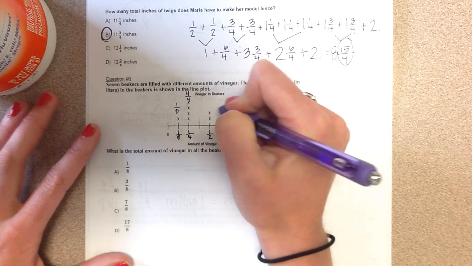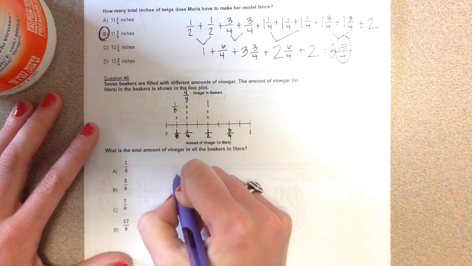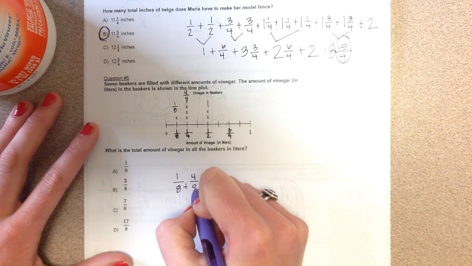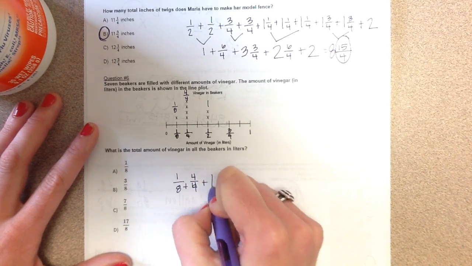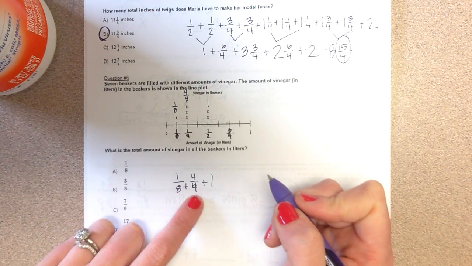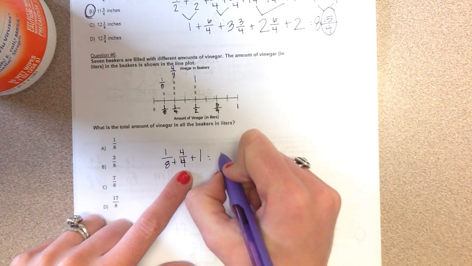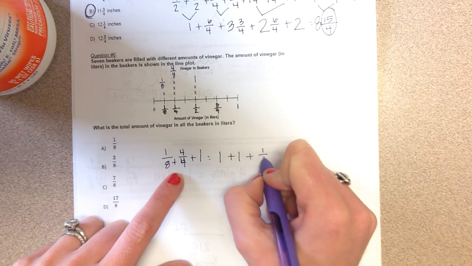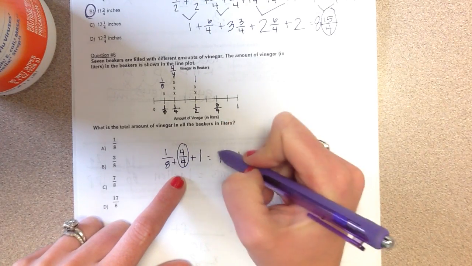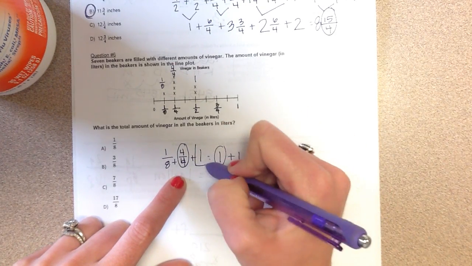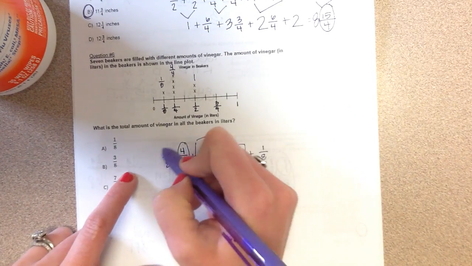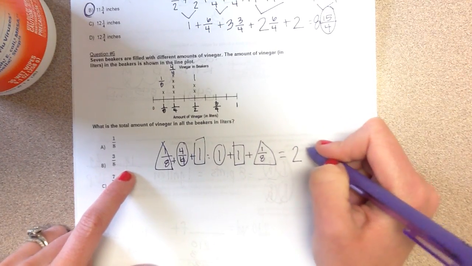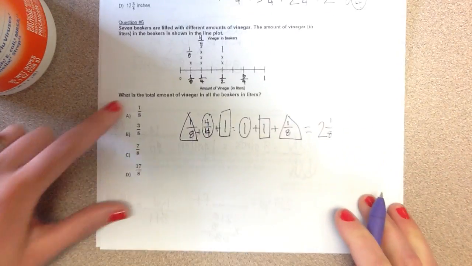1/2 plus 1/2 equals 1. So now I have 1/8 plus 4/4 plus 1. What do I know about 4/4? I know that equals 1. So 1 plus 1 plus 1/8. This came from right here. This came from right there. And that came from right here. That equals 2 1/8. That's not on here.